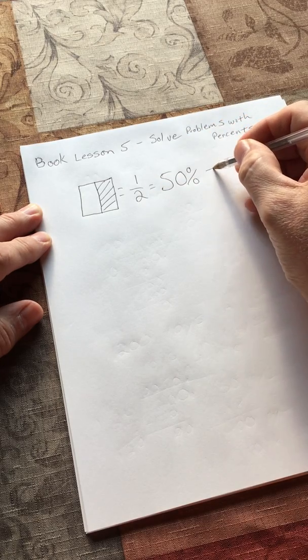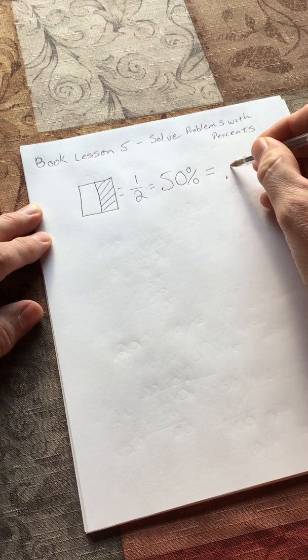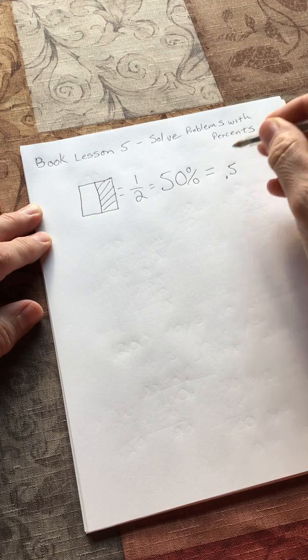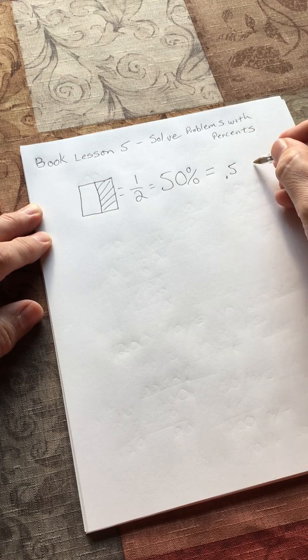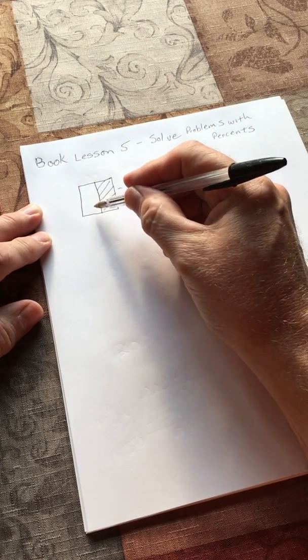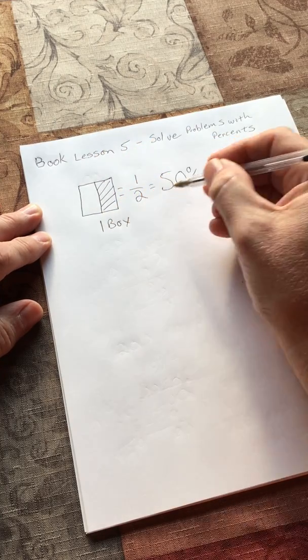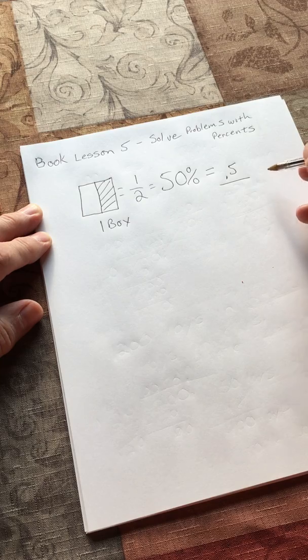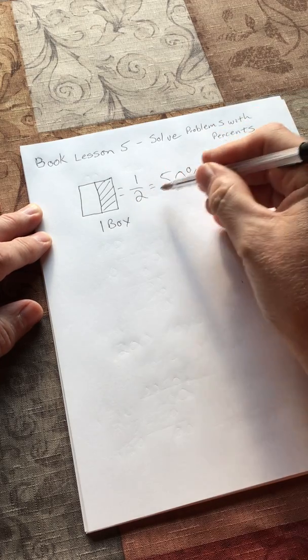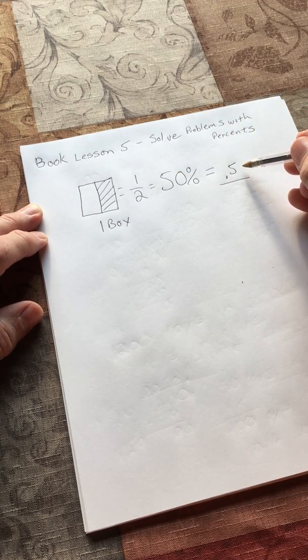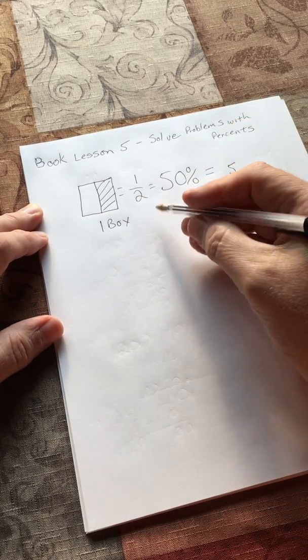Well, it also is 0.5. That's the decimal. In other words, if we have one box, half of it equals 0.5. So these three values are all equivalent to each other.